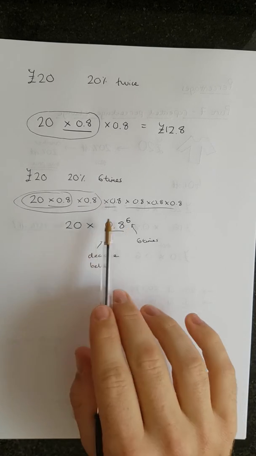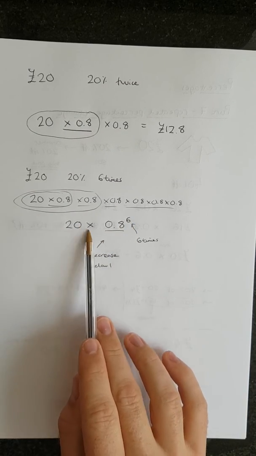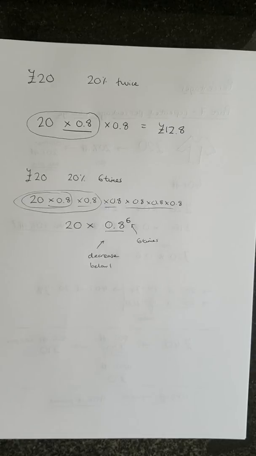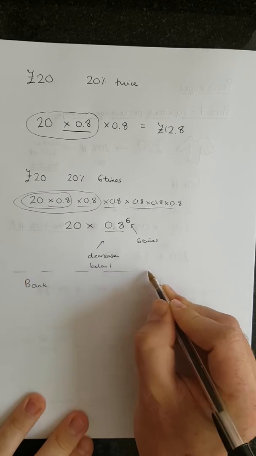And this looks just like before. If the power was 1, you do it once, you just do 20 times 0.8. So here we have a method for doing repeated percentages. So let's look at another situation and try and apply this rule.